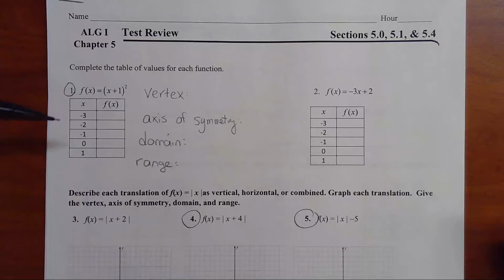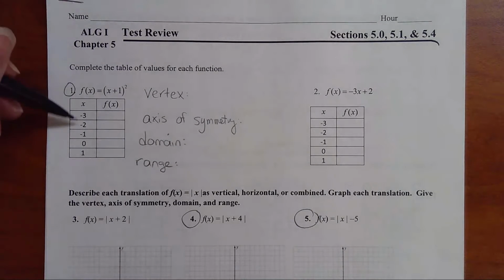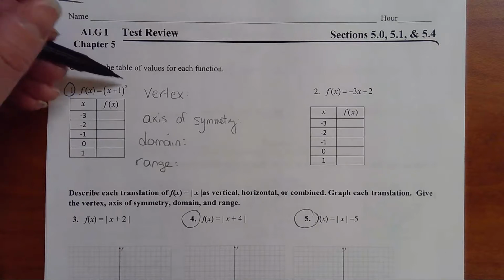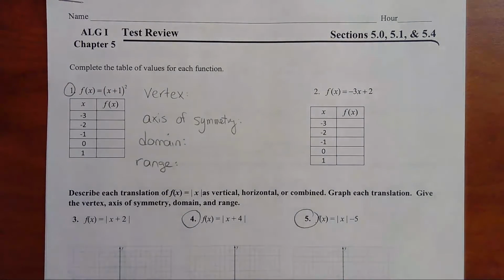So I'm not going to go over every problem. I'm going to go over one or two per type and see if that helps you guys. So for number one, it says to complete the table of values for the function. So this is a quadratic. It has an exponent of 2.